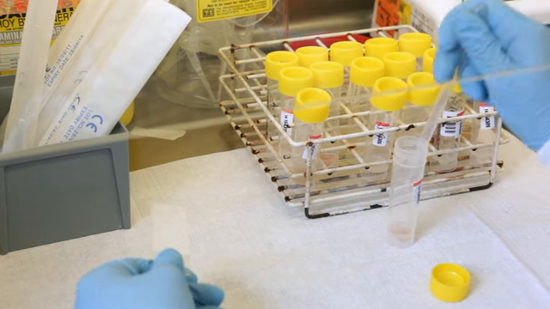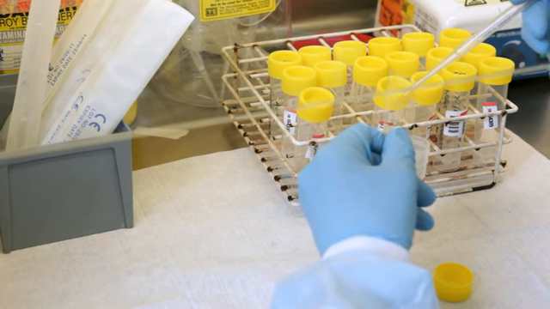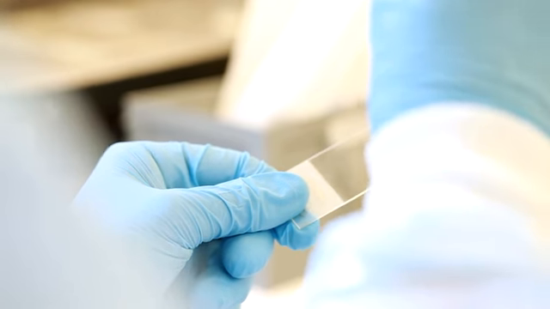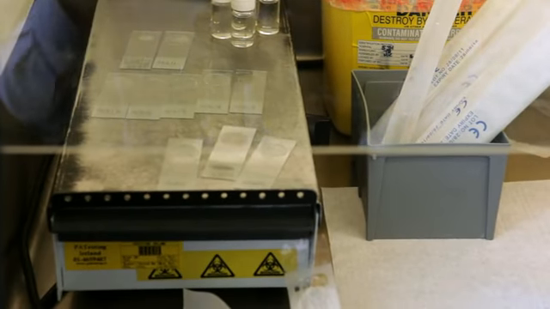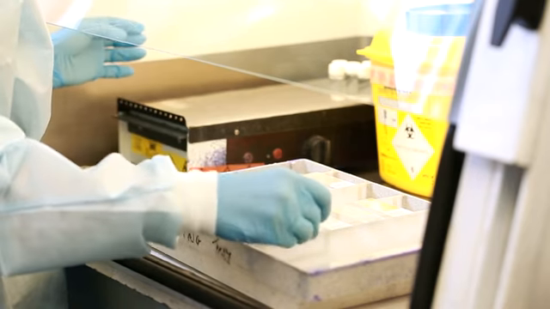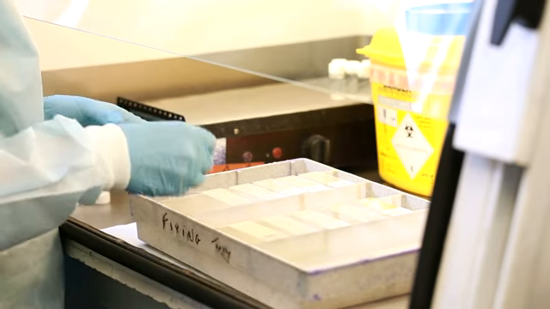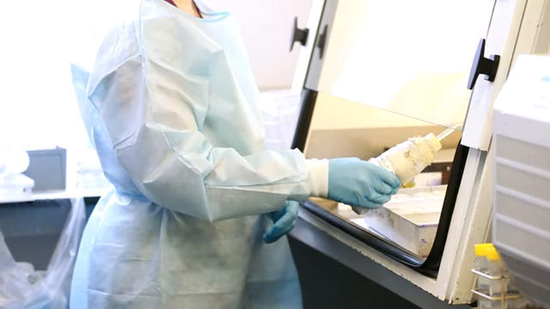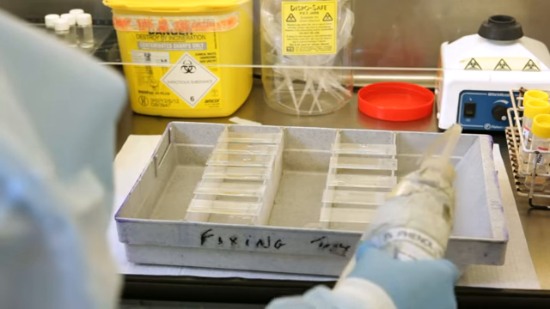Once spun, the supernatant is removed, leaving a pellet of concentrated material at the bottom of the container. A thin monolayer of material is placed on a slide. The slide is placed on a hot plate for a minimum of 10 minutes to fix the material to the slide. The slide is then treated with a solution containing phenol for 5 minutes to render the material non-infectious, thus allowing laboratory staff to handle the slide safely. This part of the process takes approximately 45 minutes.